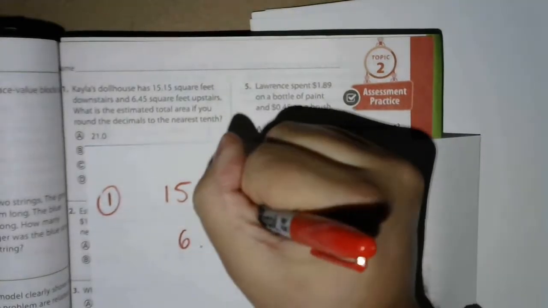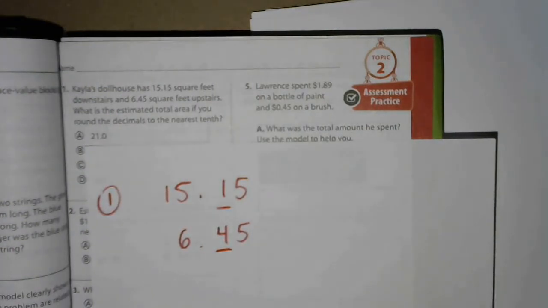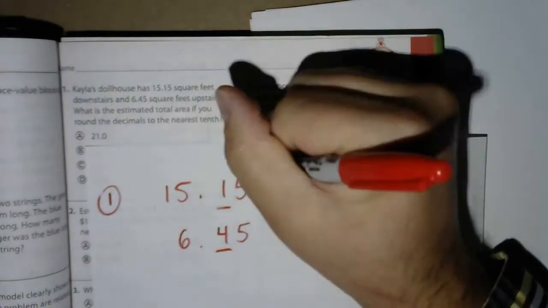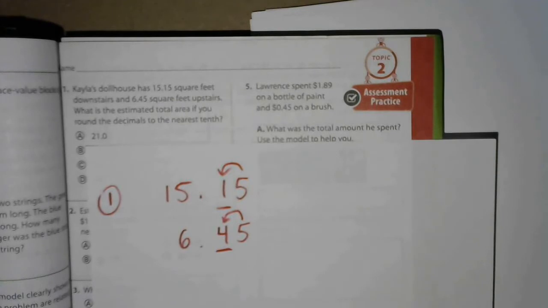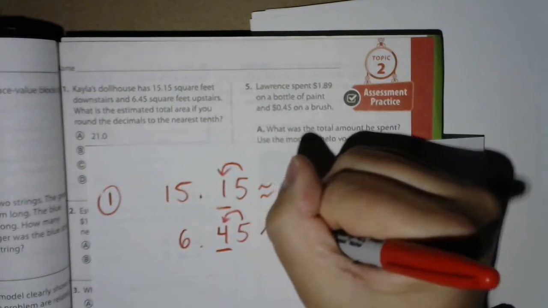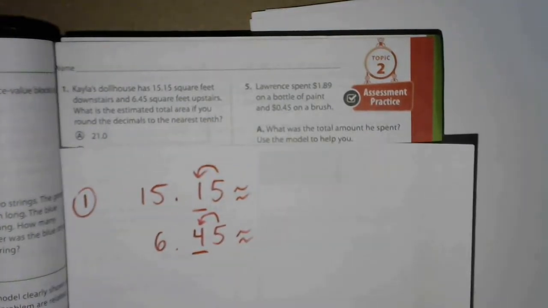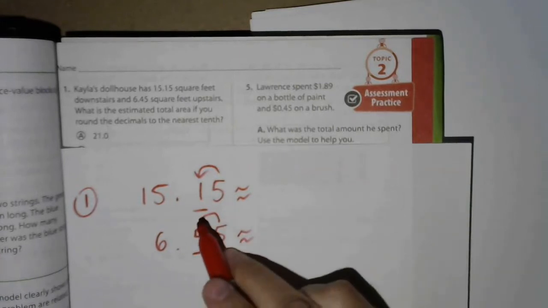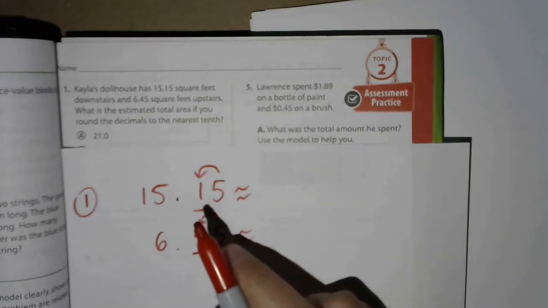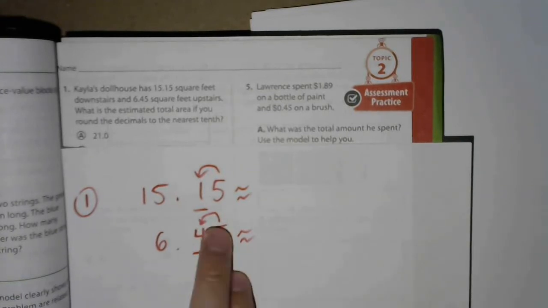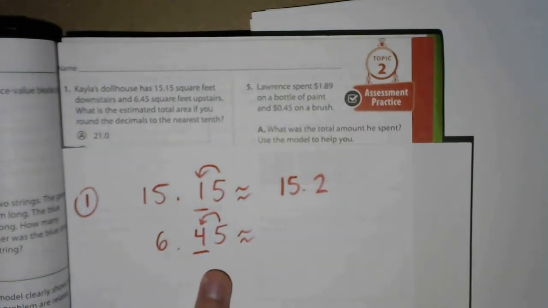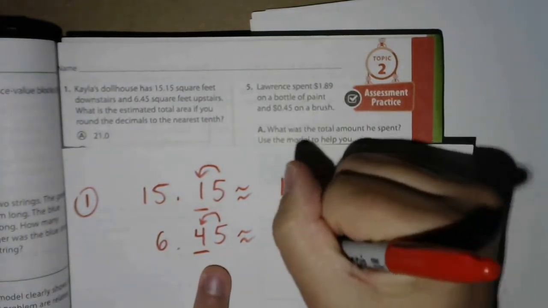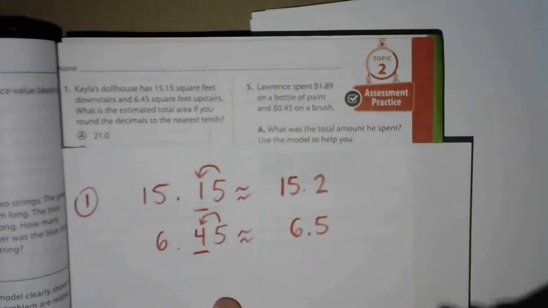Whenever I'm rounding, I like to underline the place value that I'm rounding to. The next step is to look at the numbers to the right and figure out if those numbers are going to go up or if they're going to stay the same. So 15 and 1, the 1 in 15 is actually going to go up. The 5 tells that 1 to go up. So this becomes 15 and 2/10. The same is true with the 5 here next to the 4. That 4 goes up, so it becomes 6 and 5/10.